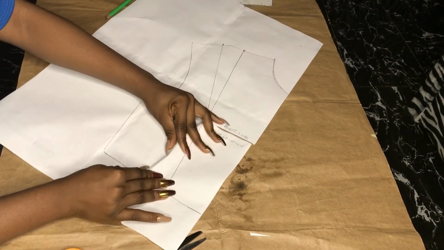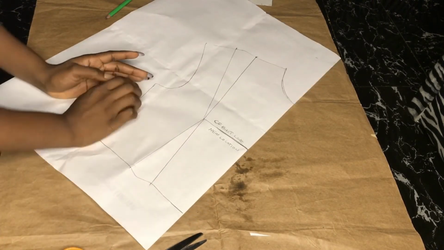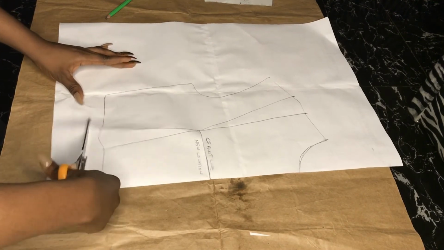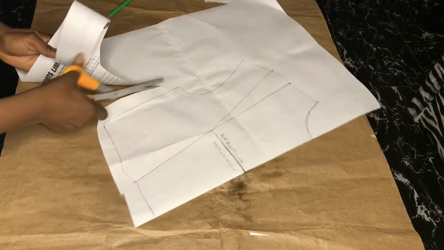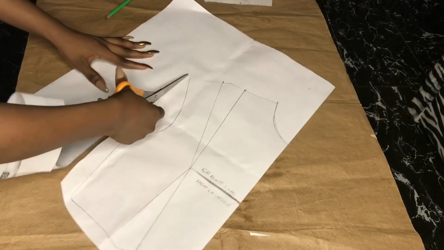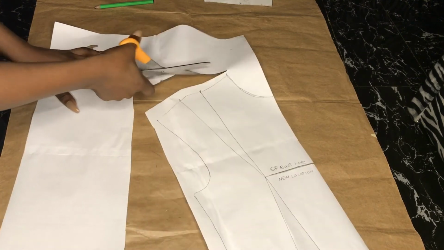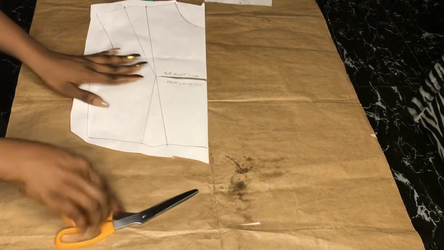So before I crease, I've already cut that line. I think I lost that clip, so I cut that line, and I decided to trim the paper because it was a little bit bulky for me to crease. So I'm just going to trim the paper first so that it will be easy for me to fold and crease while trying to do this.